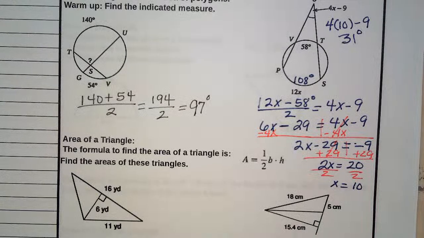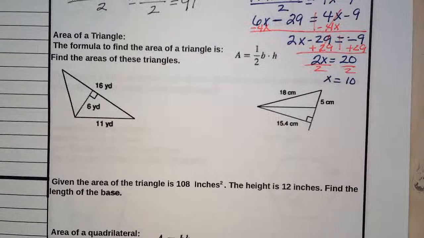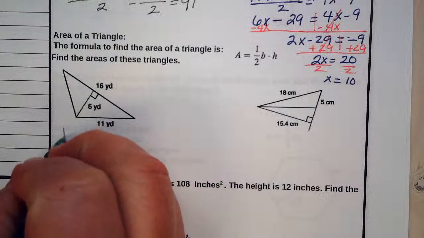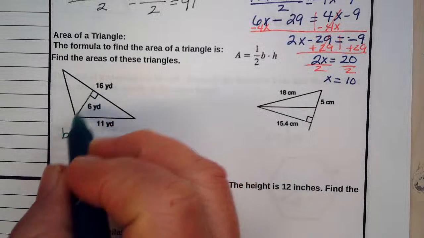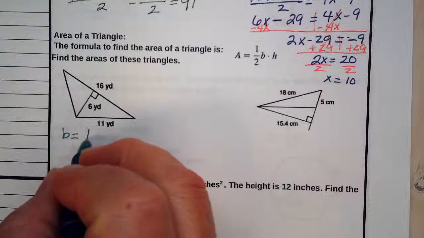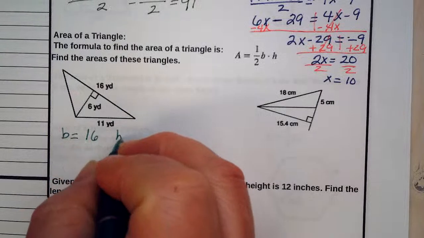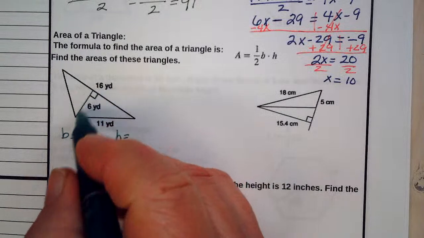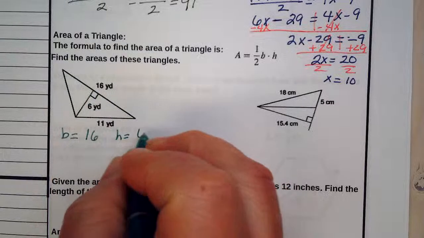A triangle could be thought of as half of a rectangle. We know the area of a rectangle is base times height. So for a triangle, it becomes base times height divided by 2, or multiplied by 1/2, either one. So the things you have to know, what is my base, what is my height? If I'm looking for my base here, here's the 90-degree angle, 16 will be your base. If I'm looking at the height, once again, I look for that 90-degree angle, and it is 6.